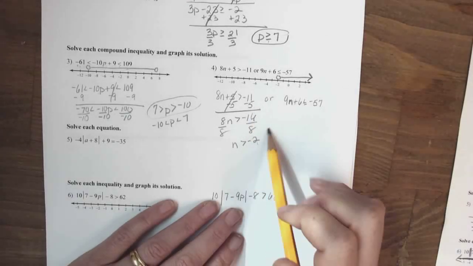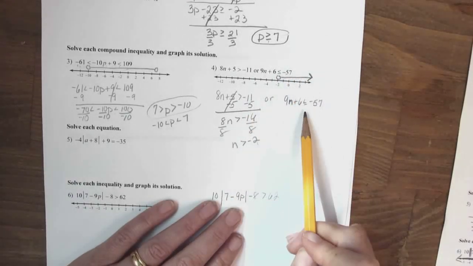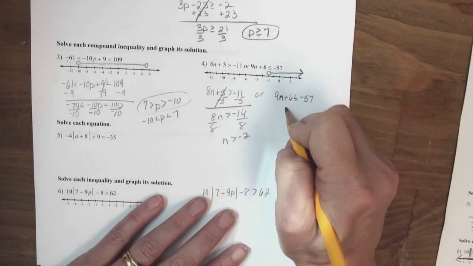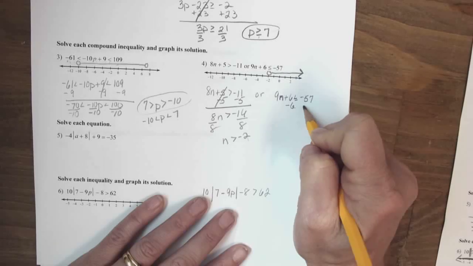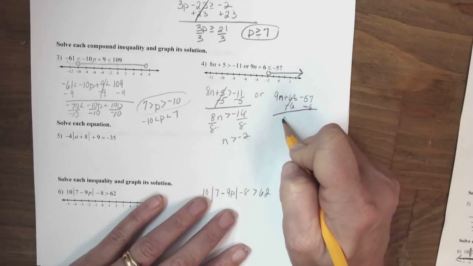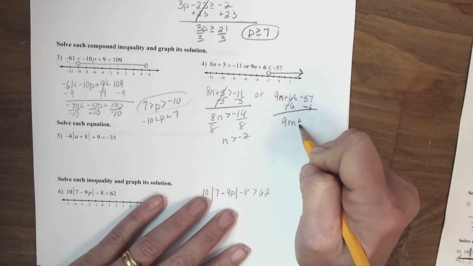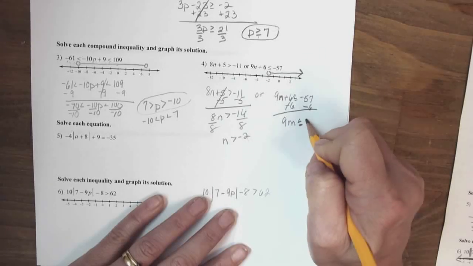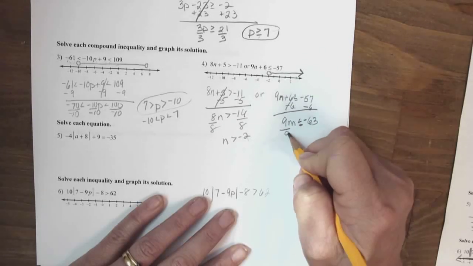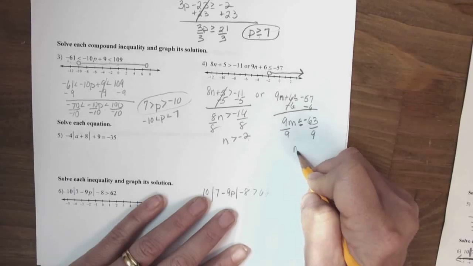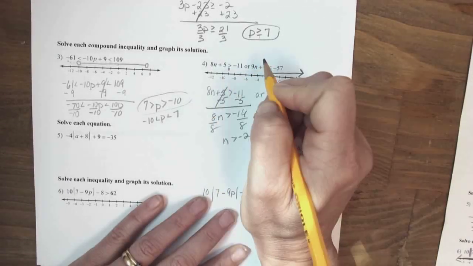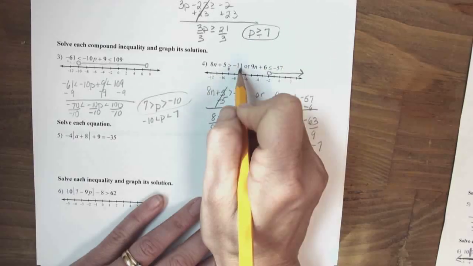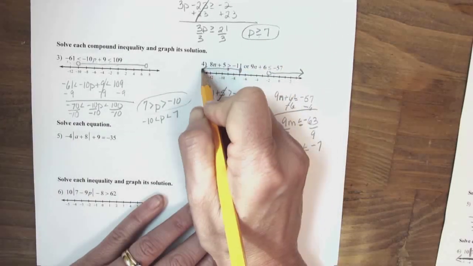It's an OR problem, which means it can be anything here or anything I get with this answer when I'm solving this one. So I'm going to subtract 6. 9m is less than or equal to negative 63. Divide by 9. m must be less than or equal to negative 7. So solid dot at negative 7. Oops, right here's negative 7 and anything to the left.